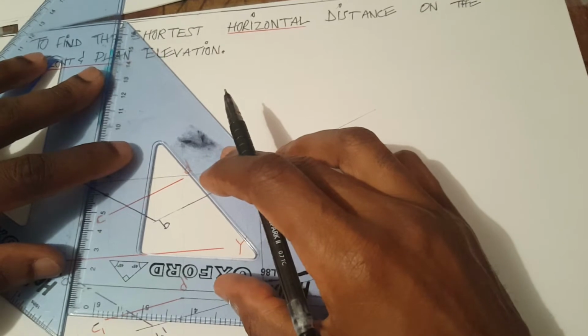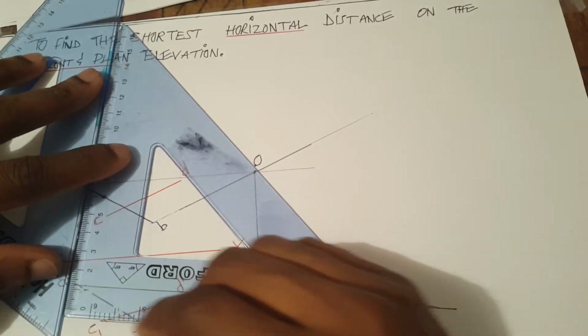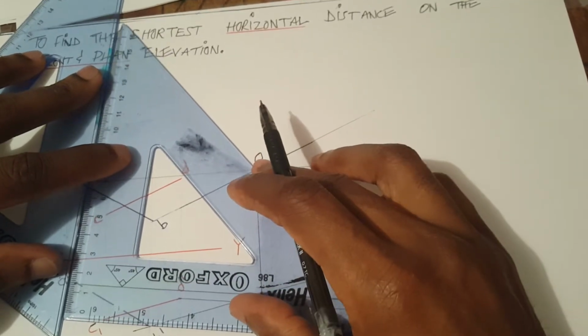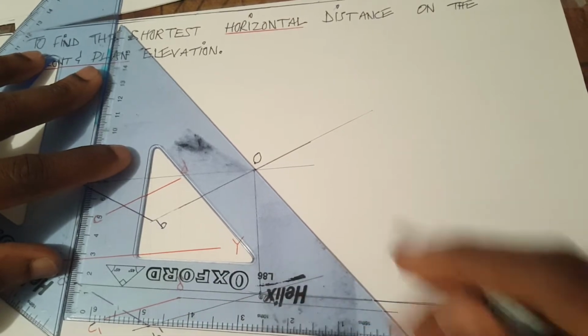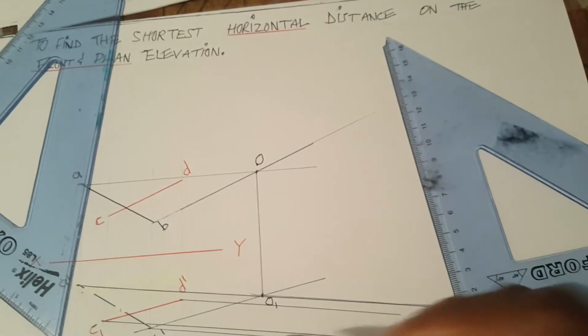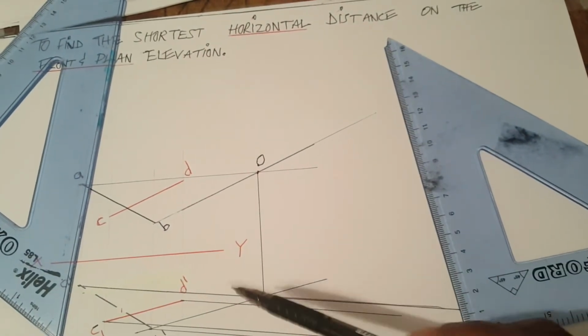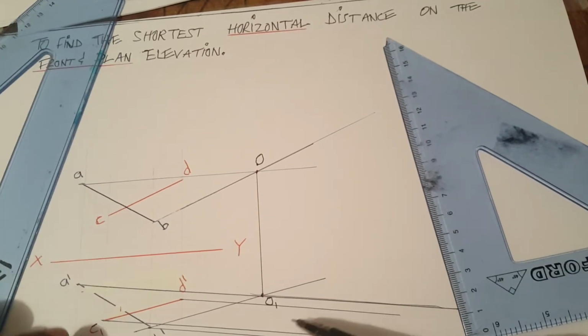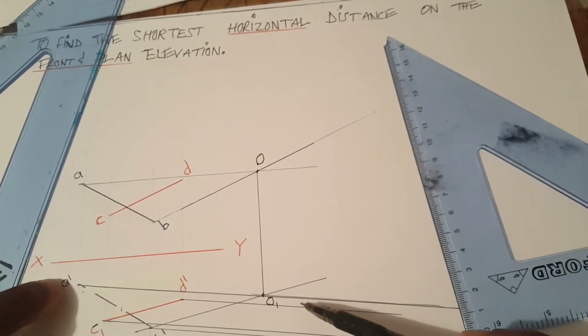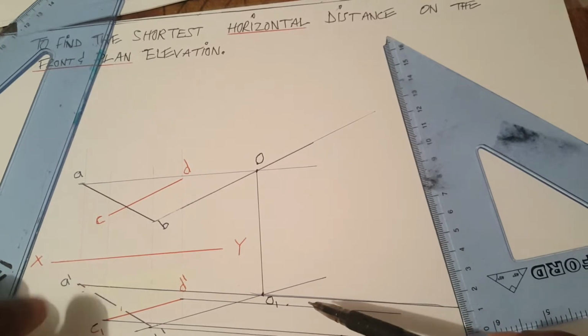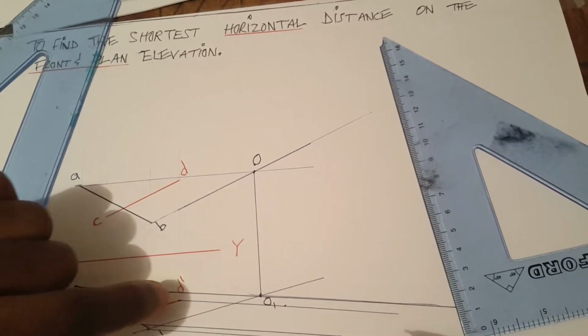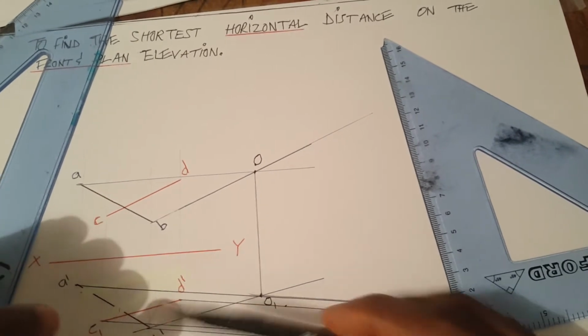If you're using AutoCAD, you would basically select copy, specify the base point. You select A prime, O prime. Then you select here as the base point, then you touch the end of the other 3 lines to get these lines.